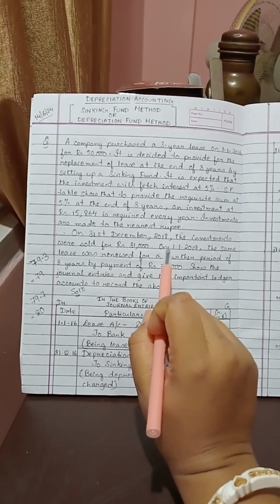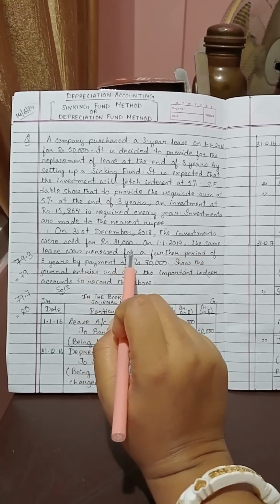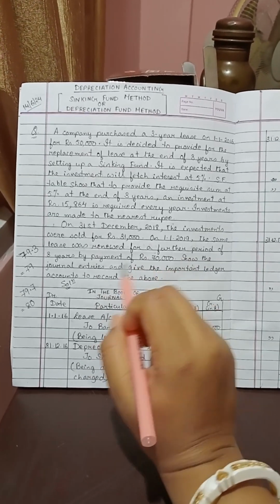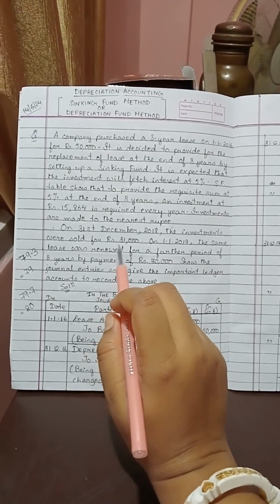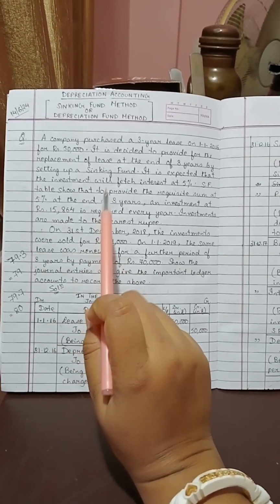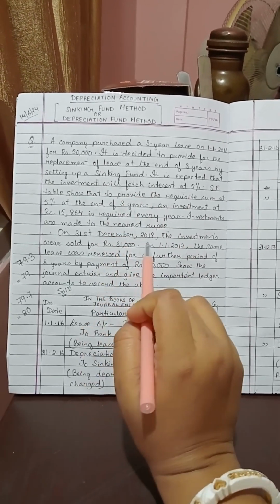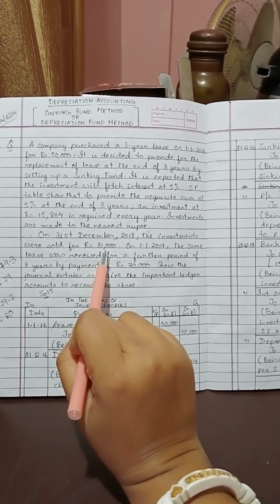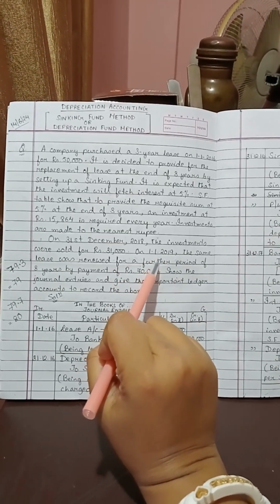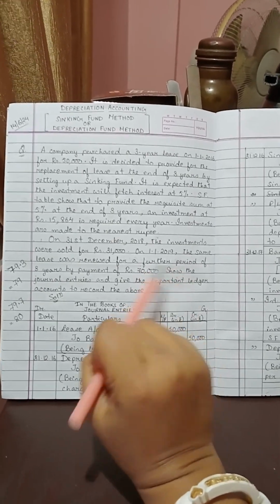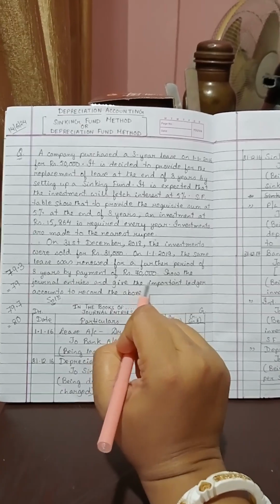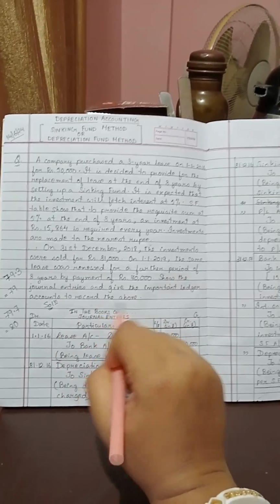On 31st December 2018, that is after 3 years, the investments were sold for rupees 31,000. On 1/1/2019, the same lease was renewed for a further period. After 3 years, the asset of rupees 50,000 was sold for rupees 31,000, so you have to take out the value of this asset and see whether there is profit or loss. Then on 1/1/2019, that is the fourth year, this lease was renewed, that is purchased again for rupees 70,000. So you have to show journal entries and give important ledger accounts.